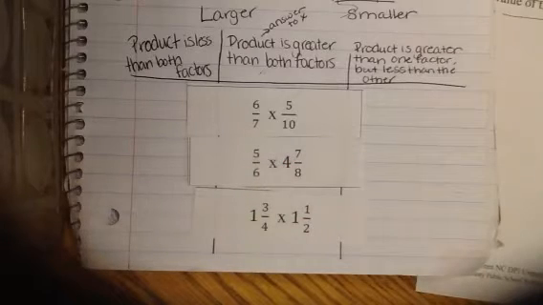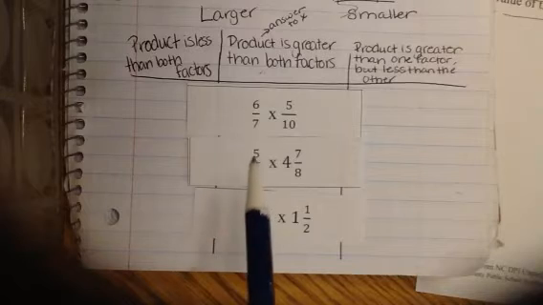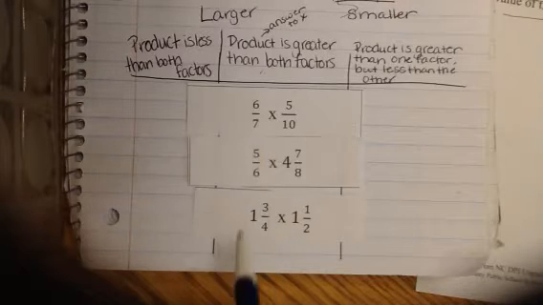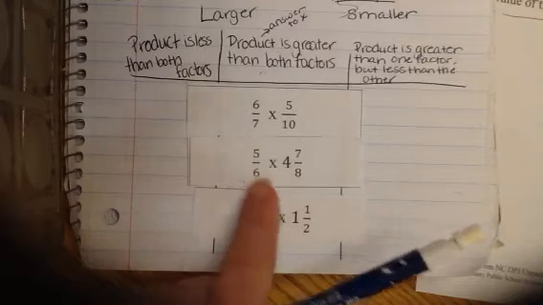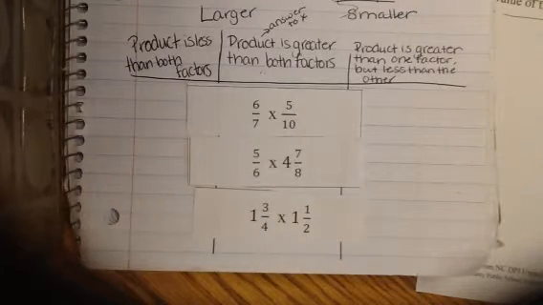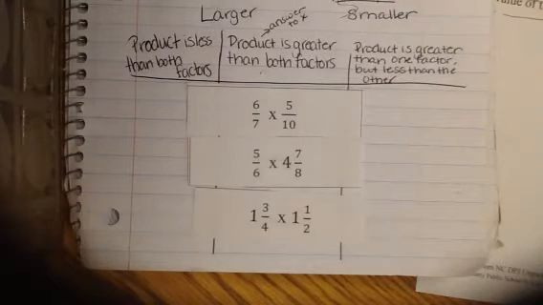So can we think about which one's going to go where? I want you to think on your own. Which one is my answer going to get smaller? Which one is my answer going to get larger than both? And which one is my answer going to fall in between the 2 sets of factors? So it's going to get not a lot smaller.